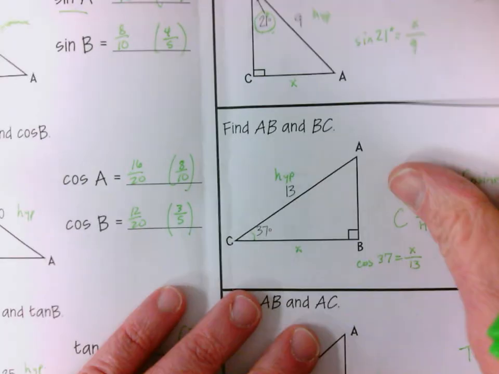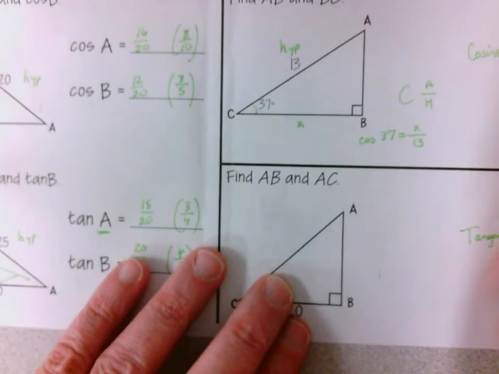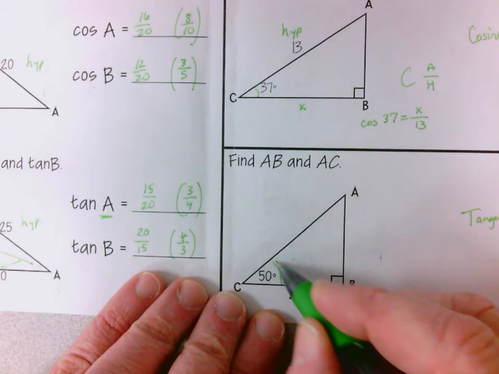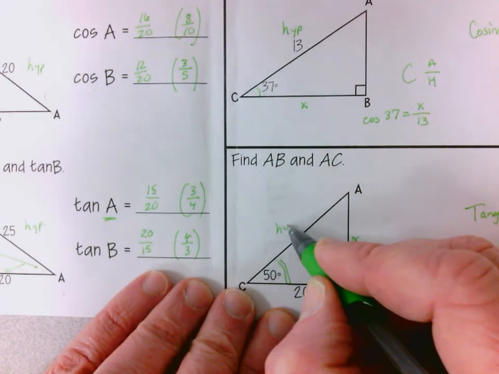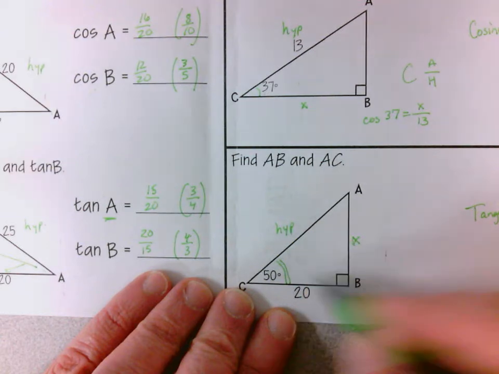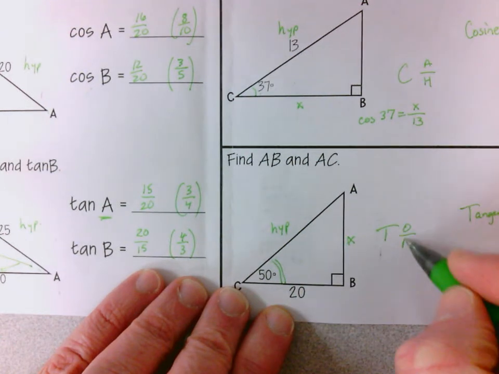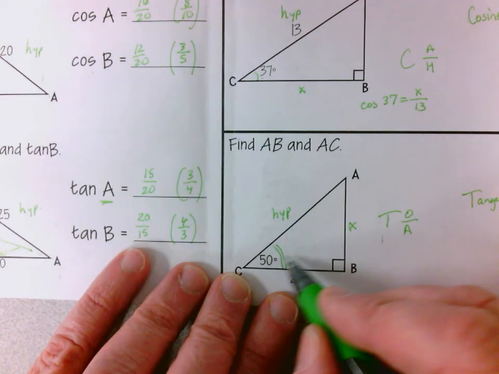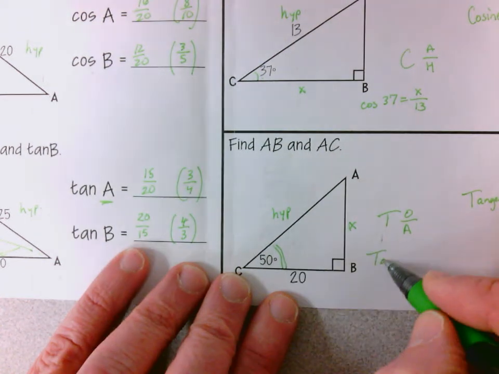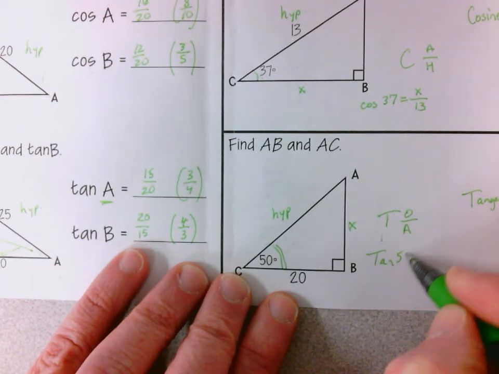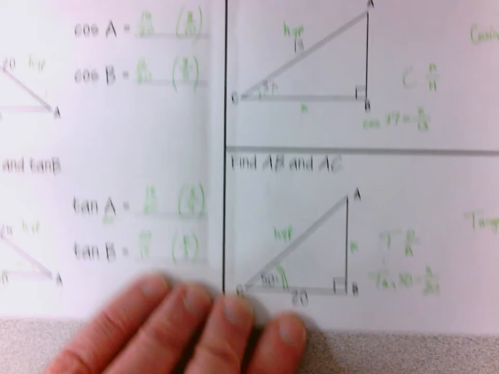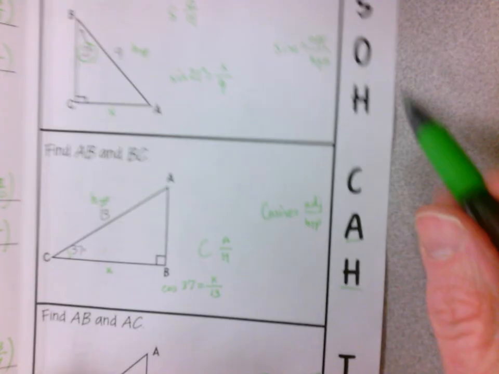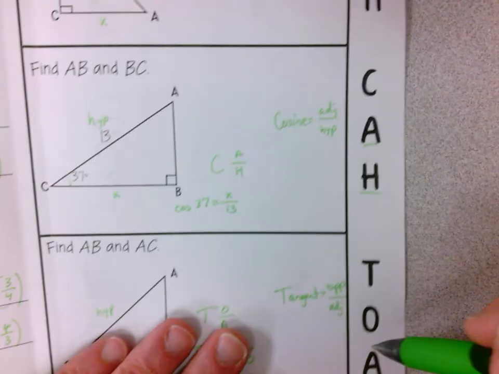And then the tangent, if I want to find x, label my hypotenuse. The tangent, TOA, is the opposite over the adjacent. So when you say SOH CAH TOA, pronounce it funny like that so that you can remember those abbreviations. This is the way to remember which ones go where.